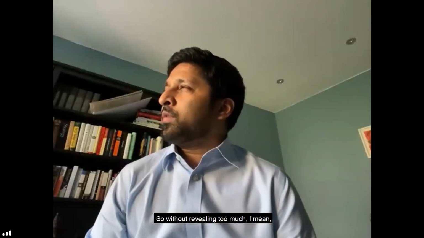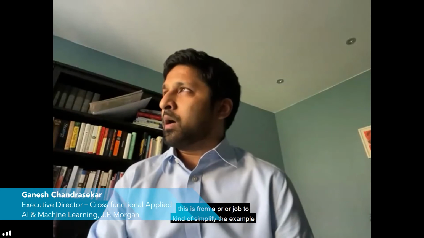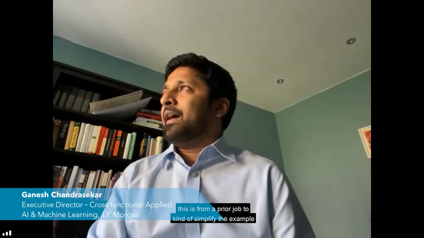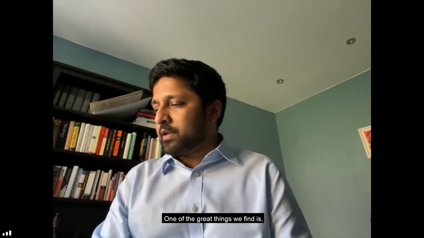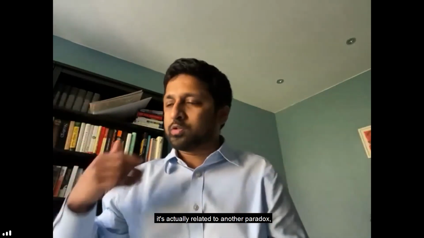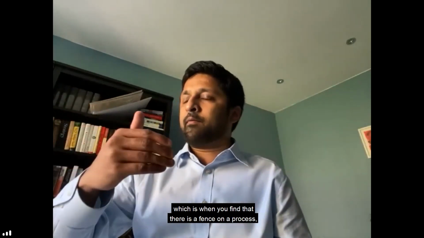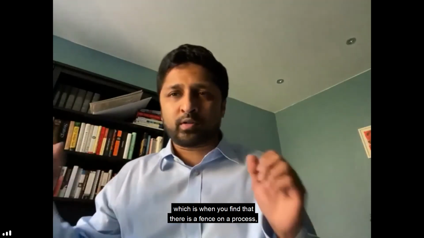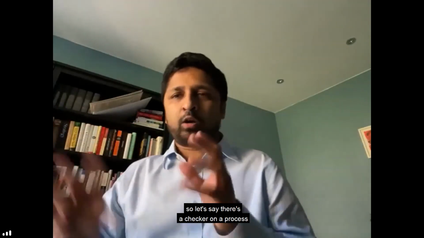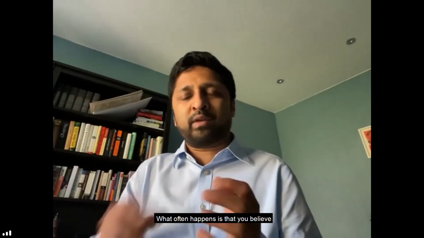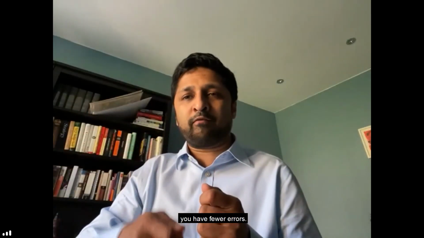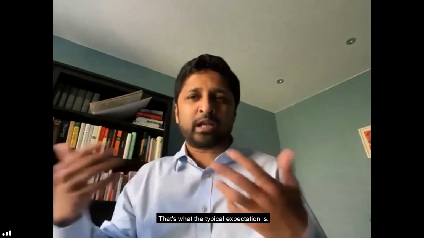Interesting. So without revealing too much, this is from a prior job, to simplify the example a little bit. One of the great things we find, it's actually related to another paradox, is when there is a fence on a process. So let's say there's a checker on a process before you do something. What often happens is that you believe that when there's a checker added to a process, you have fewer errors, right? That's what the typical expectation is.